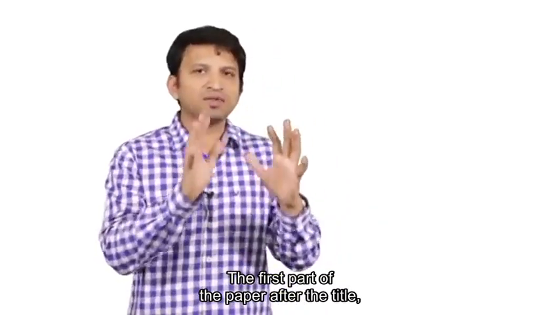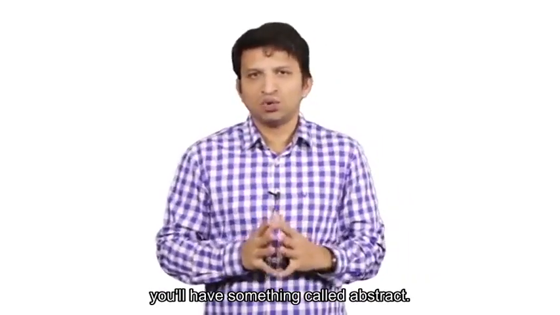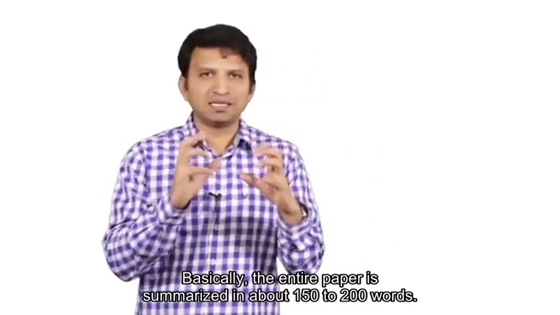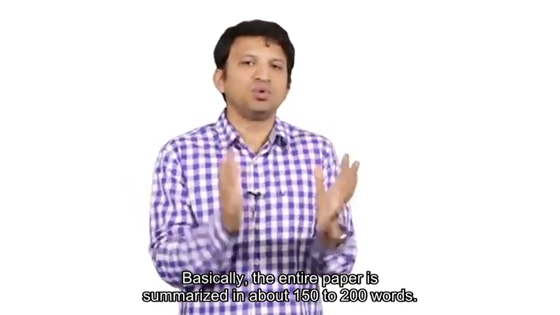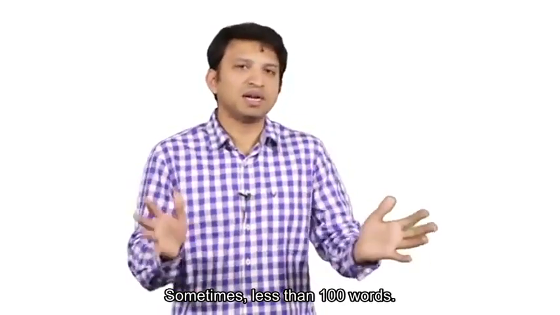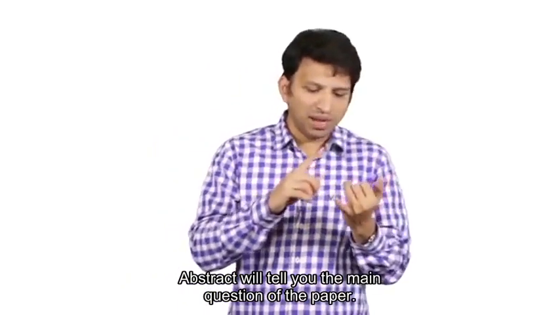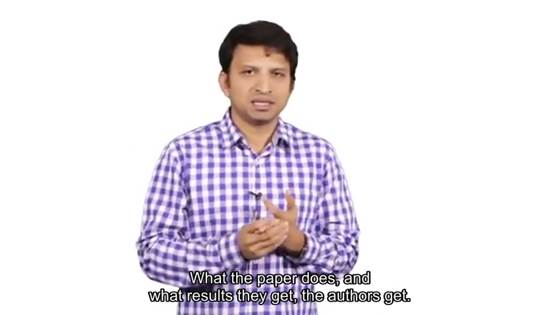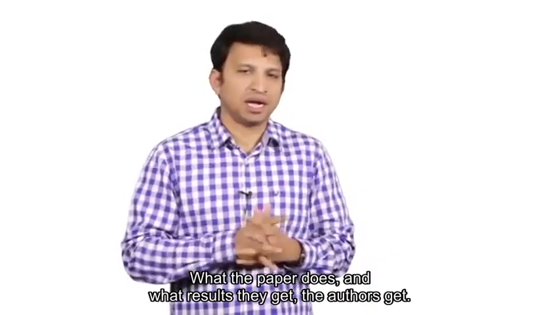The first part of the paper, after the title, is something called the abstract. What does it contain? Basically the entire paper is summarized in about 150 to 200 words, sometimes less than 100 words. The abstract will tell you the main question of the paper, what the paper does, and what results the authors get.